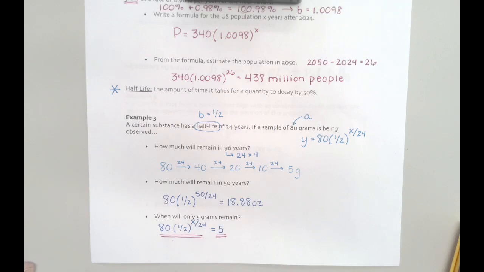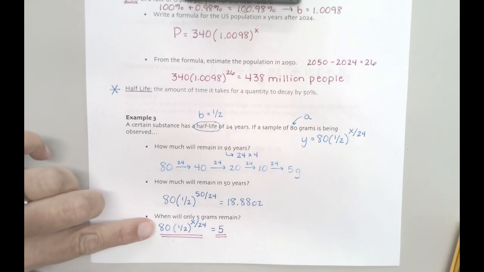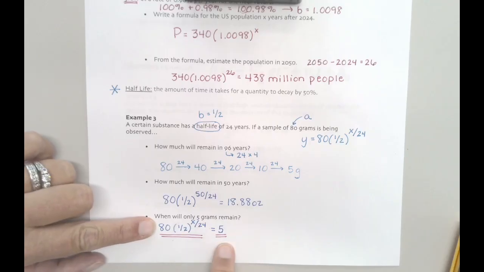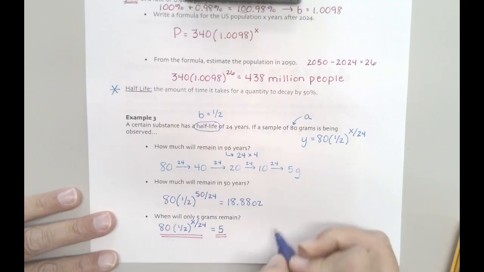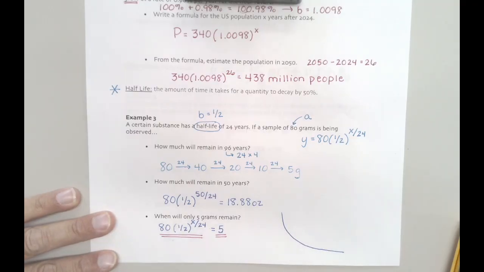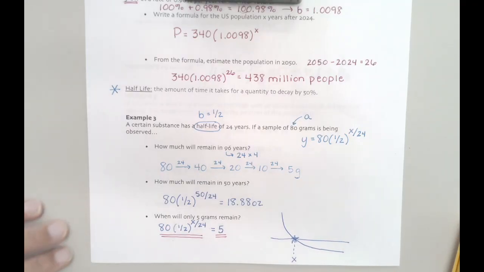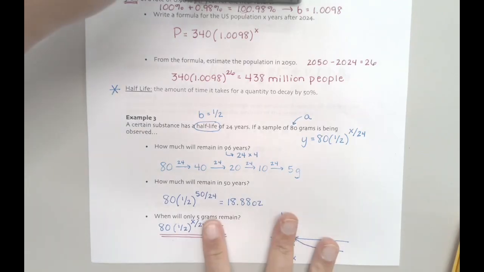Now, I don't have my camera set up in a way that I can easily pull up Desmos for you, but that's what I would do, is I would graph this equation. I would graph the line y equals 5. What I'm going to see is an exponential decay, which is going to look like this, right? And then I would see the line y equals 5 coming across like this. And wherever this point is, that's my x value, okay? So I'm going to skip over that here, but you could do that pretty easily using Desmos.